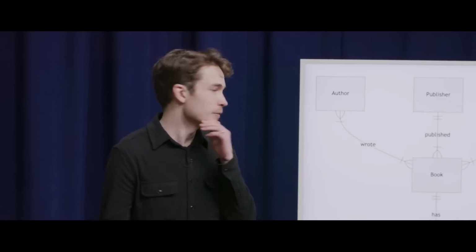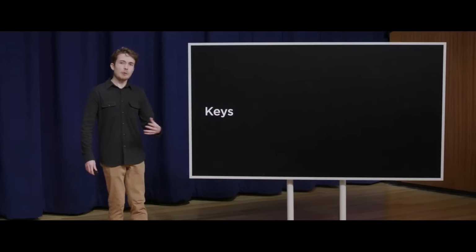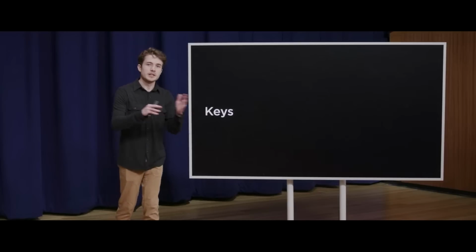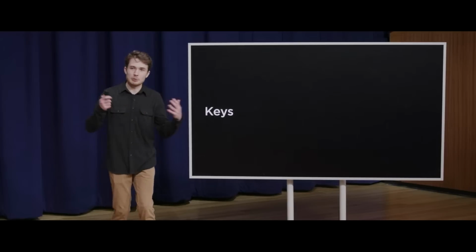Like we know that an author could write multiple books, but how do we represent that in our table, let's say? Well, for this, let me just transition to the next part of what we'll talk about, which is going to be this idea of a key. So keys are this fundamental idea in databases that can help us relate tables one to the other. And for this, let's actually do a bit of an example, a bit of a role play here.